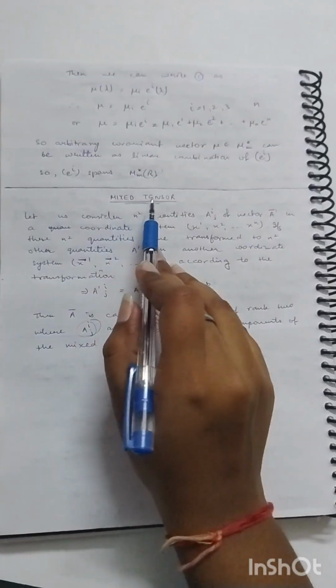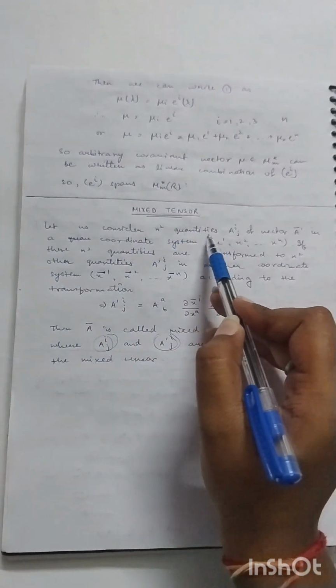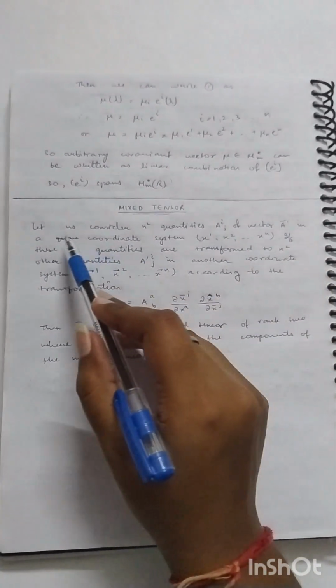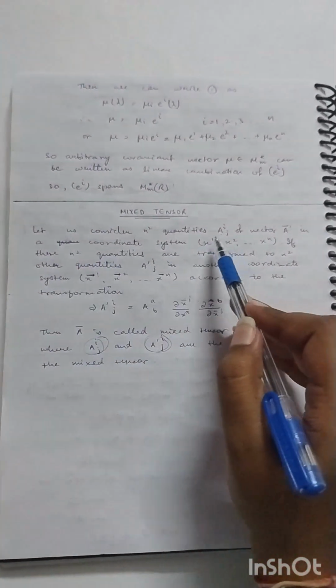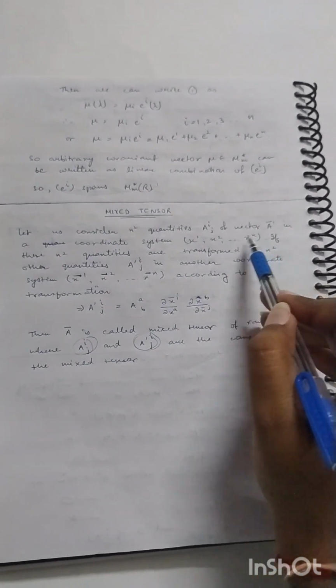Now we will discuss the last topic, that is mixed tensors. Let us consider n square quantities A superscript i subscript j of vector A in a coordinate system x1, x2 to x^n.